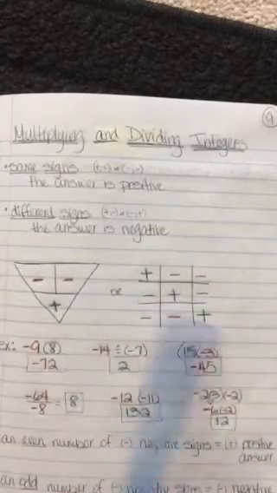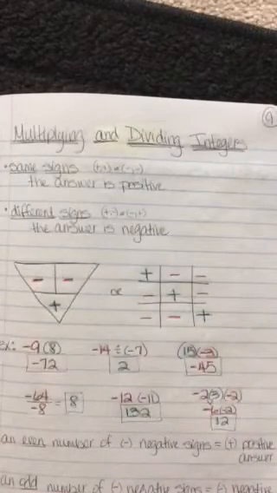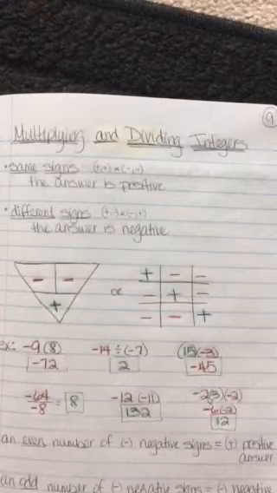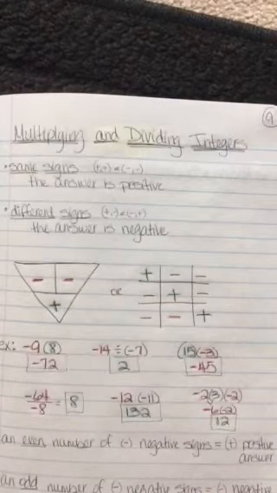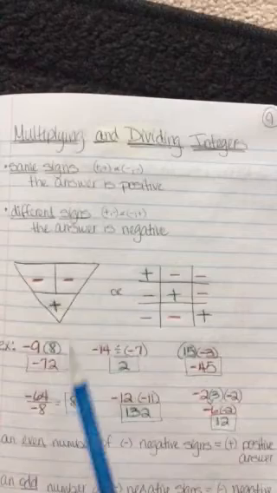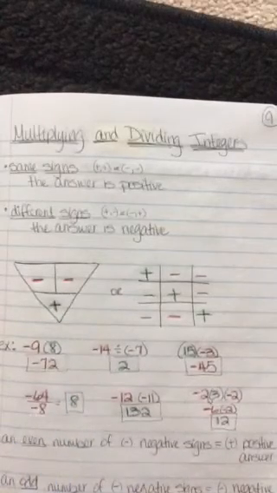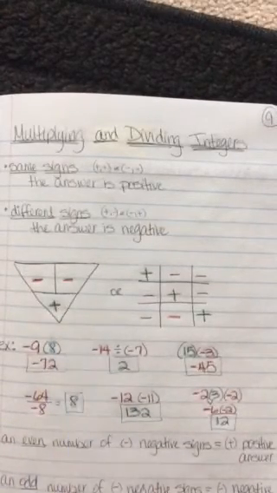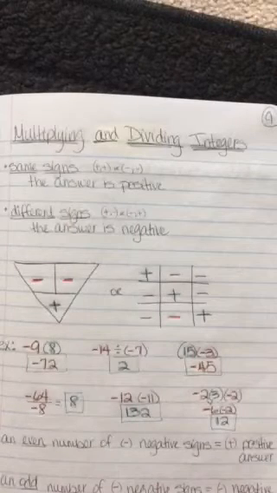Okay, you have two little diagrams that you can use to help you remember. But remember, these only work for multiplying and dividing, not adding and subtracting. Okay, the way the little triangle works, and I tend to write my triangle like this instead of turning it the other way to where the plus is on top, because it kind of looks like a little face. Kind of cute, isn't it?